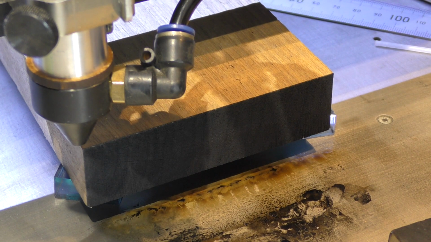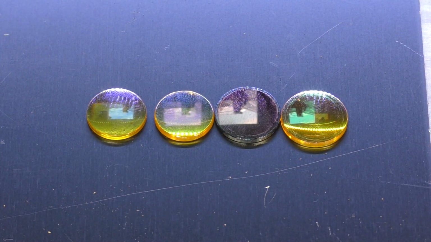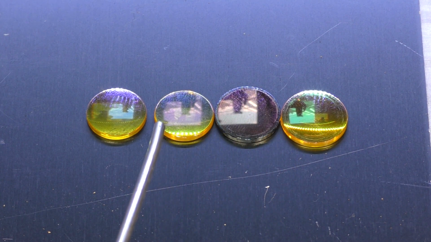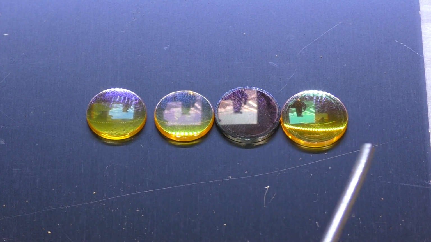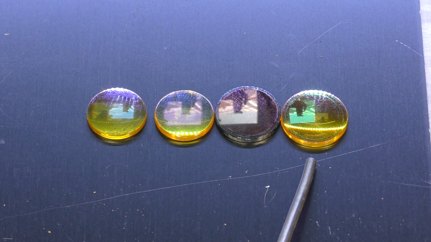What's the difference between a 4-inch lens and a 2.5-inch gallium arsenide lens? Let's take a look. Now, without any sophisticated equipment and without being an optical engineer, what we're seeing is different size reflections. That one there is a 2.5-inch plano convex zinc selenide.